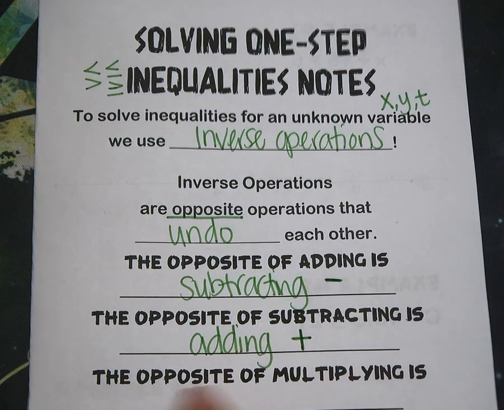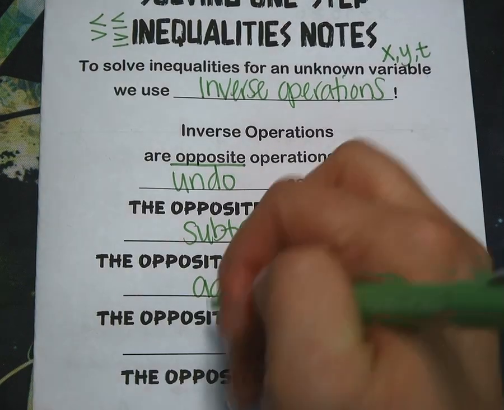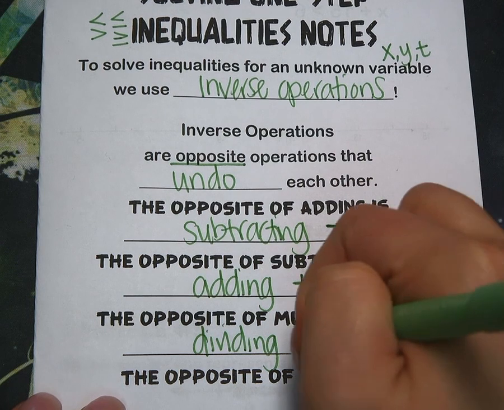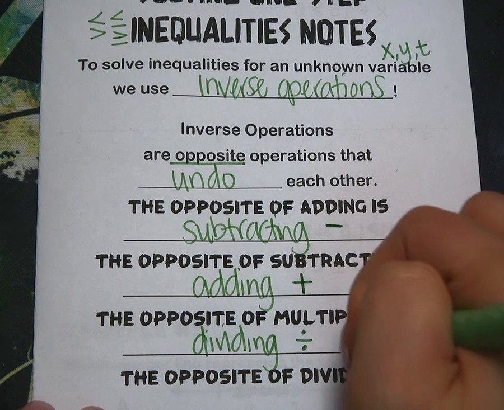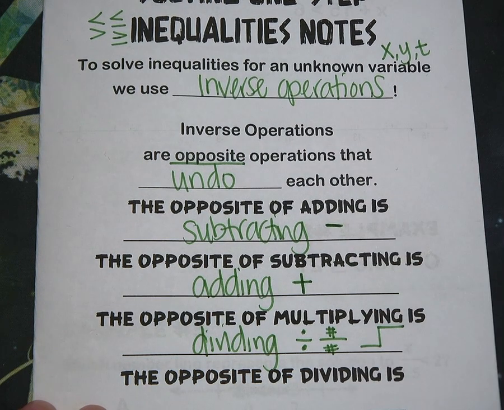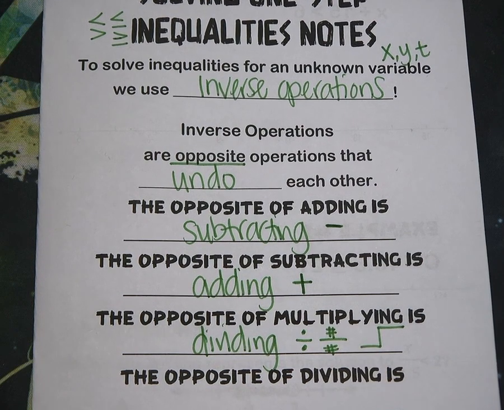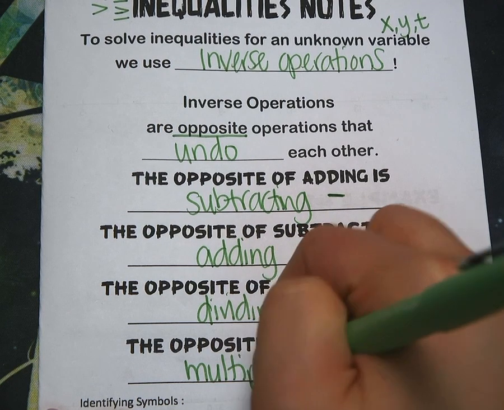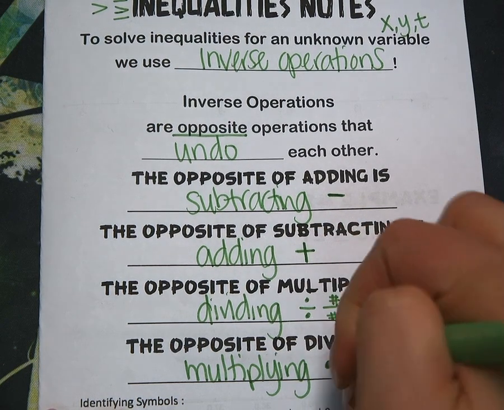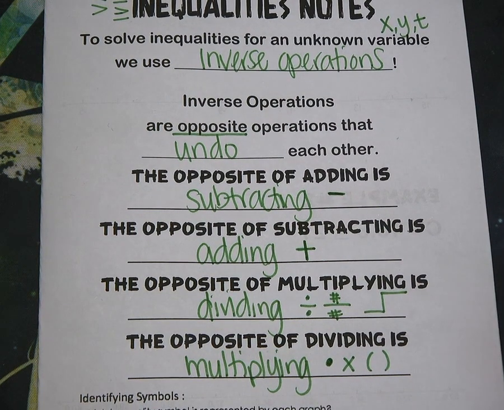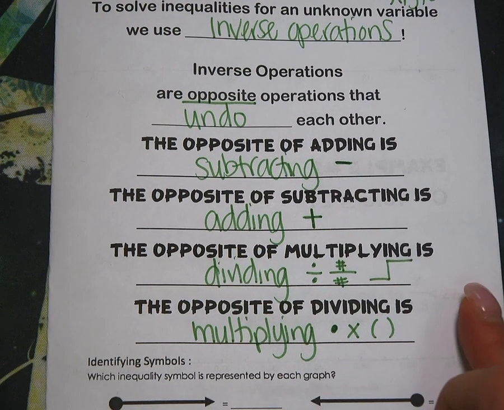Okay. The opposite of multiplying is dividing. And remember, dividing can look lots of different ways. We could have just a basic division symbol, we could have a fraction, or we could have a cowboy and horse house, okay? But all of those are dividing, okay? And the opposite of dividing is multiplying. And again, remember, multiplying could be a big dot, could be the letter X, could be your parentheses, okay? Lots of ways that represent multiplying. So we've already used those a lot, so you should be pretty good at this already.